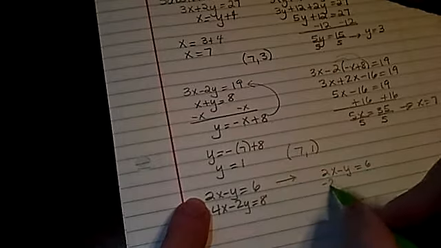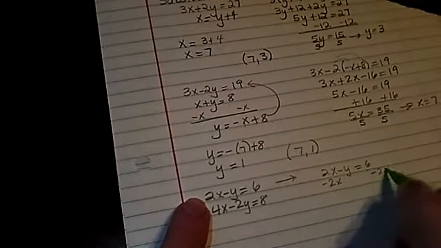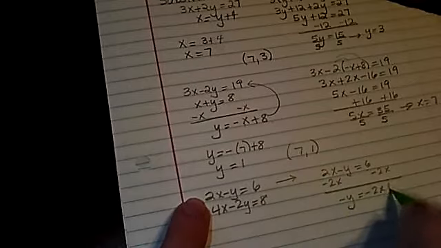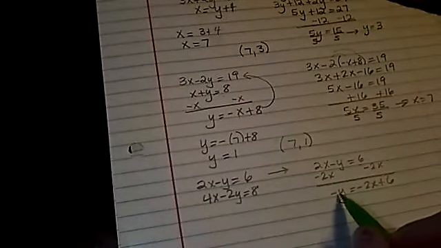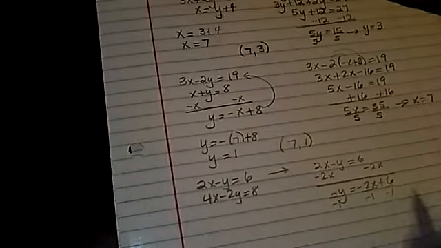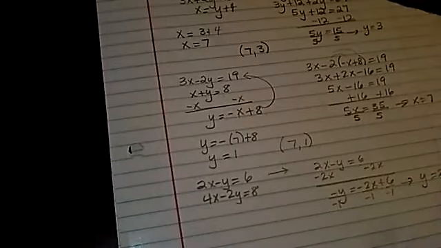And so let's subtract 2x. Always write your variable first. That's a good habit to get into. And then we want to get rid of this negative. So I'm going to either divide or multiply through by negative 1. So that gives us y equals 2x minus 6.